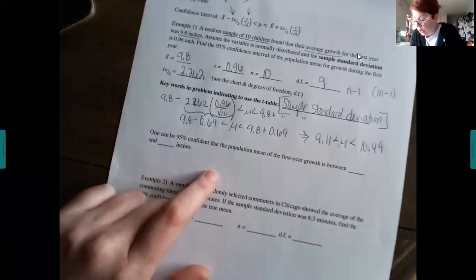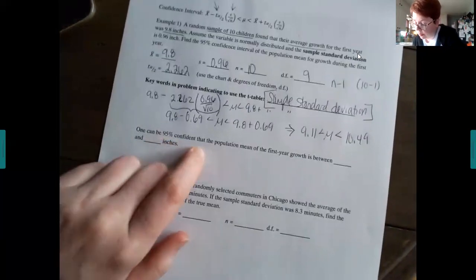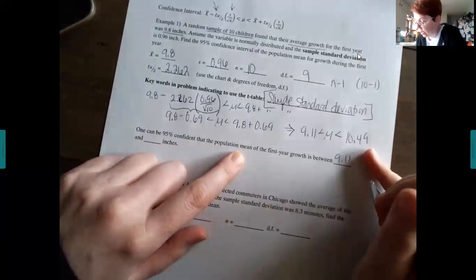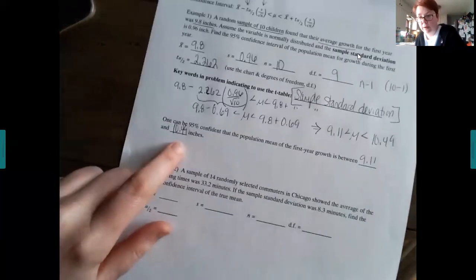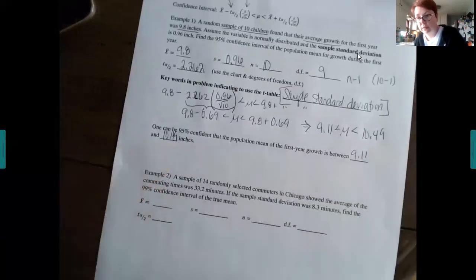So here, when we finish out the statement, we can say one can be 95% confident that the population mean of the first year growth is between this and 10.49 inches. Okay. The low number always comes first, the big number always comes second because the interval is low to high, right? Start to stop.